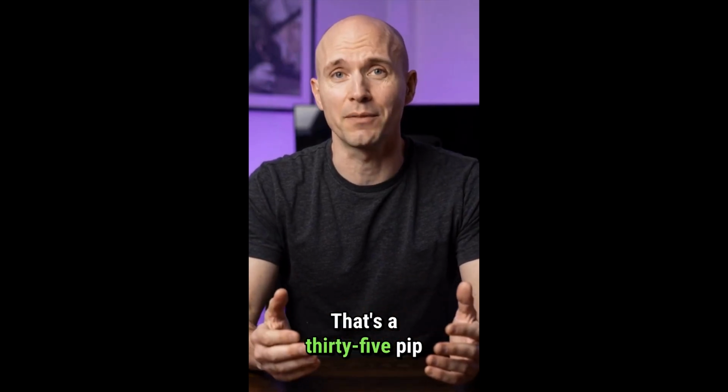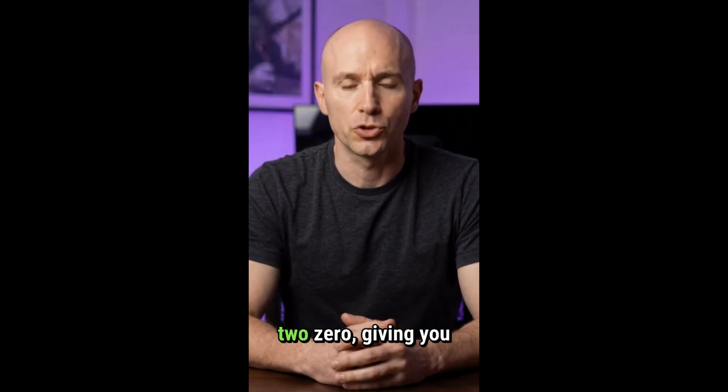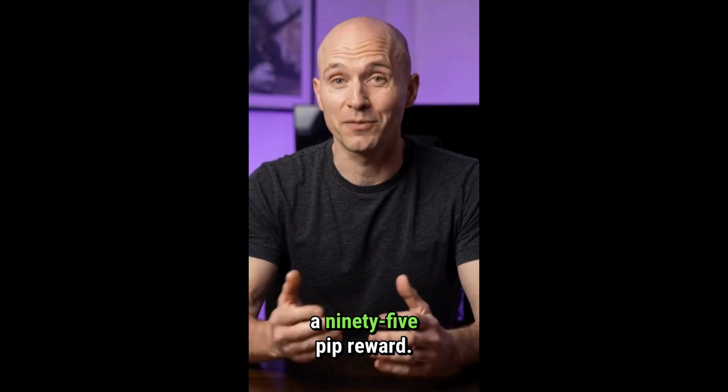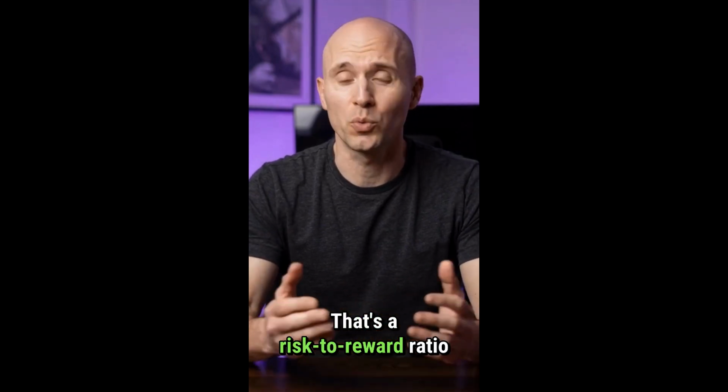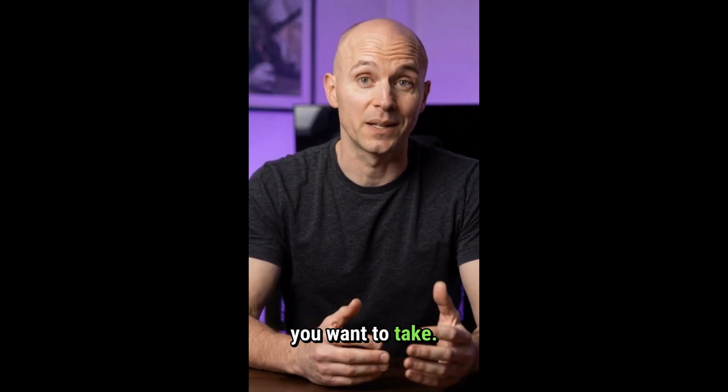That's a 35 pip risk. Your target could be the recent high at 1.1020, giving you a 95 pip reward. That's a risk to reward ratio of almost 3 to 1. These are the setups you want to take.